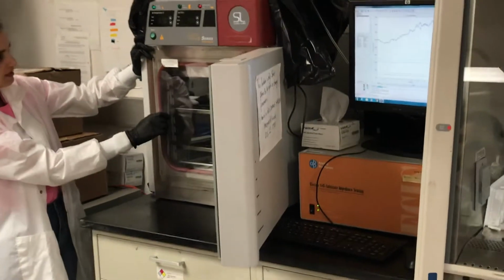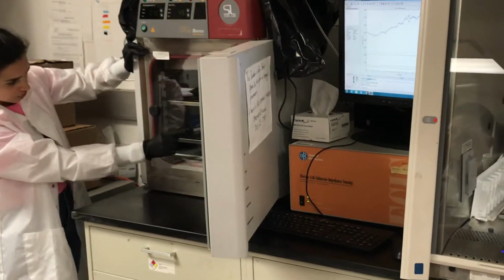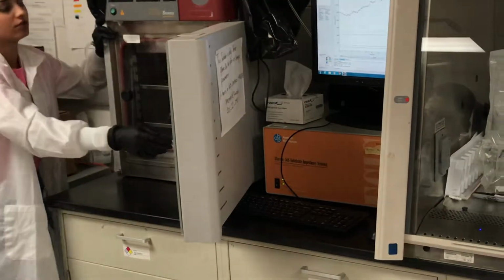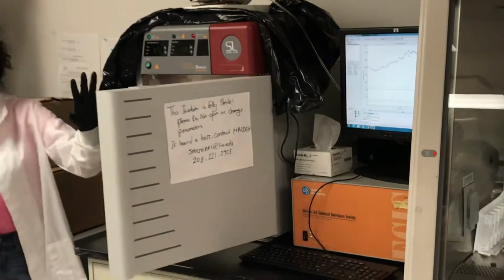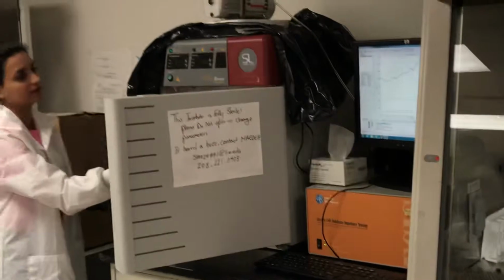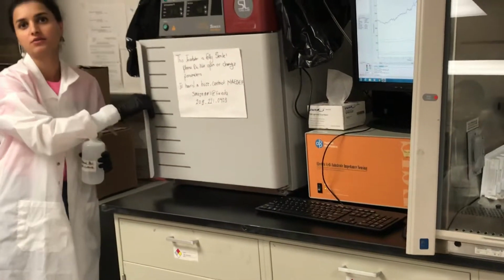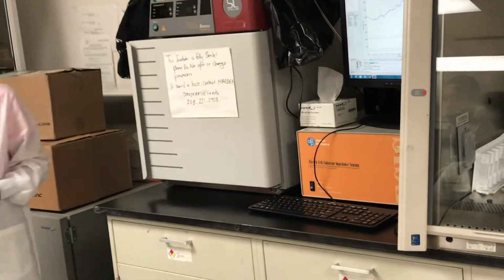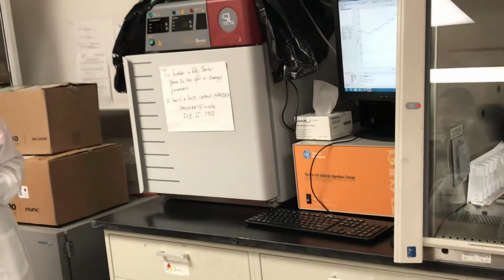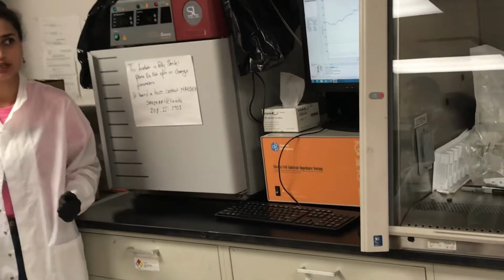If you can see the device, I really can't take that out. But do you see that thing in there? Technically, all the cells are attached on the bottom, and that's the food, technically. We call it media. It has glucose, glutamate, everything that they need to grow. All right. Any questions?